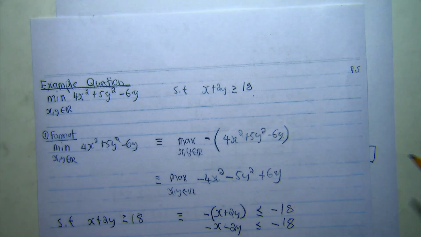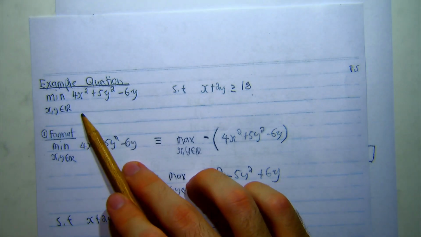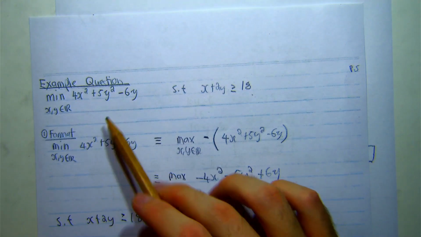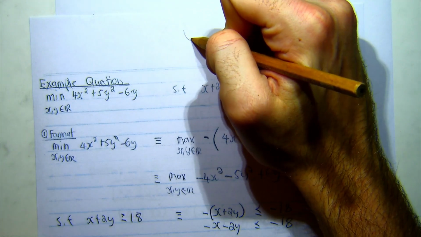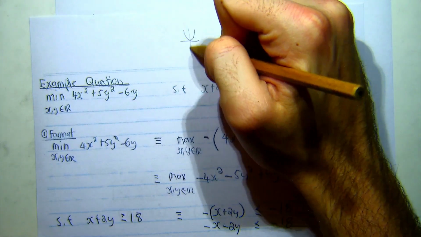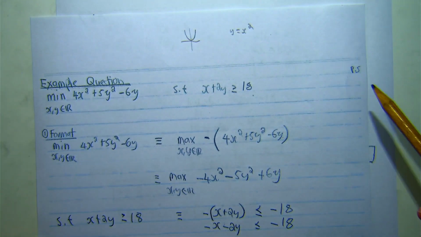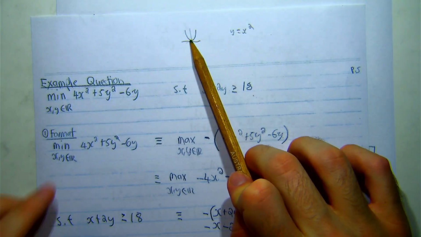But it is a very simple constraint function that will have a simple constraint set that is convex. And our function here, x squared plus y squared, as a min, I'm just thinking that y is equal to x squared, and it will have a minimum.